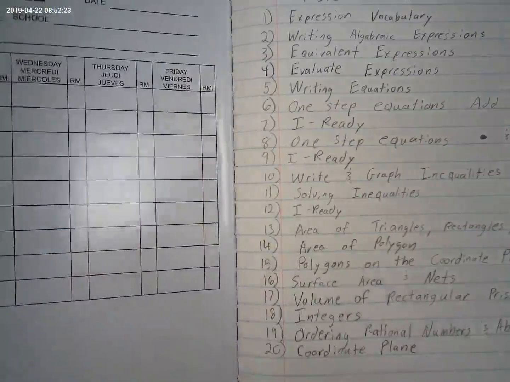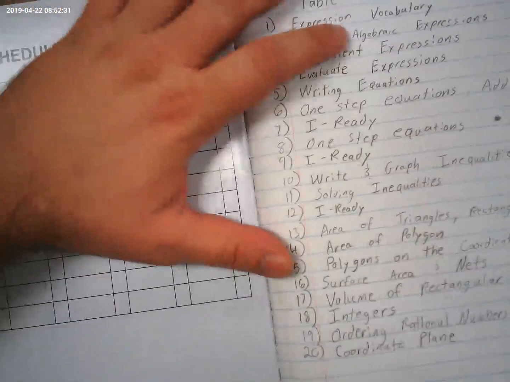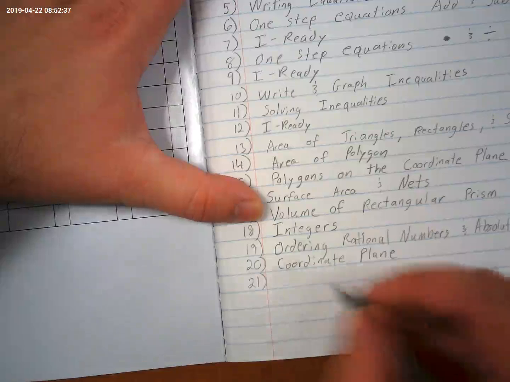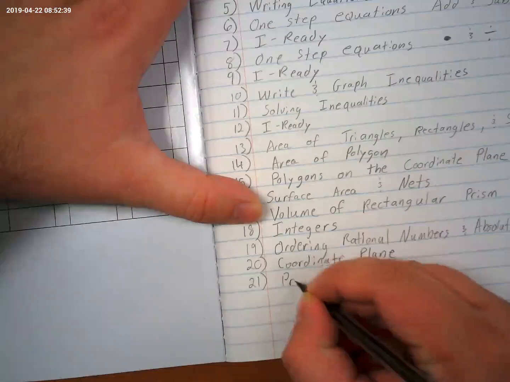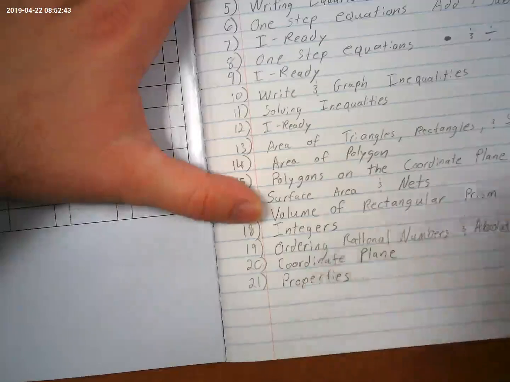All right. Today we're going to be starting with working on our properties of algebraic expressions. The first one, so let's go ahead. We're going to add page 21 to our composition book, and we're just going to title it short and sweet, properties. So let's go ahead and turn all the way to page 21. Page 21.